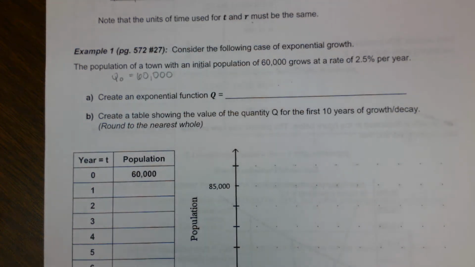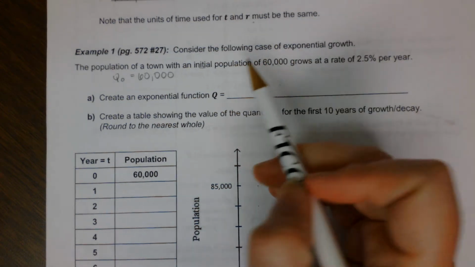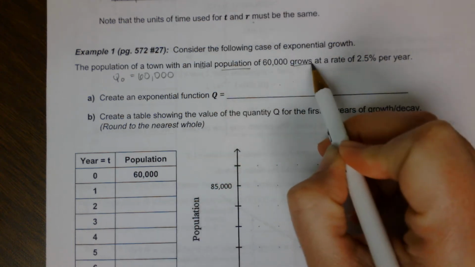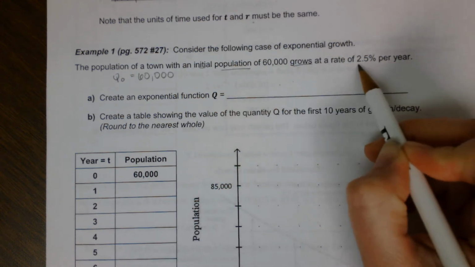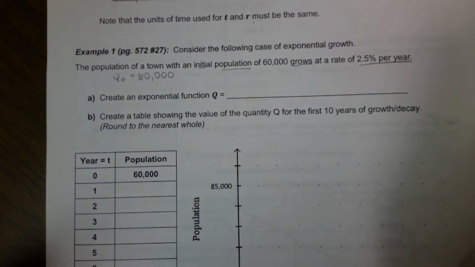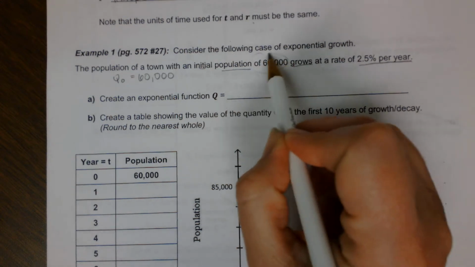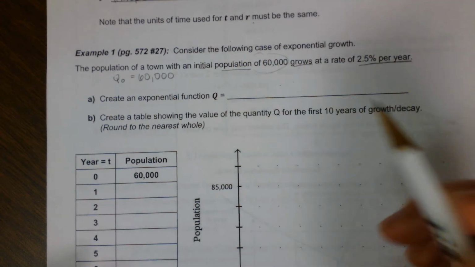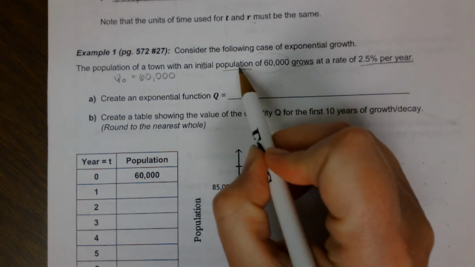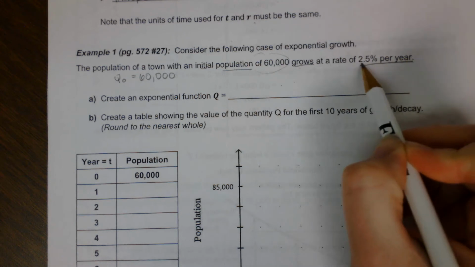Again, I didn't start with identifying the variables, which I should do. So let's do that. We have the population of 60,000 grows at a rate of 2.5% per year. Knowing a little bit of English, you can kind of see where the subject and the verbs meet up. So the population grows at 2.5% per year.